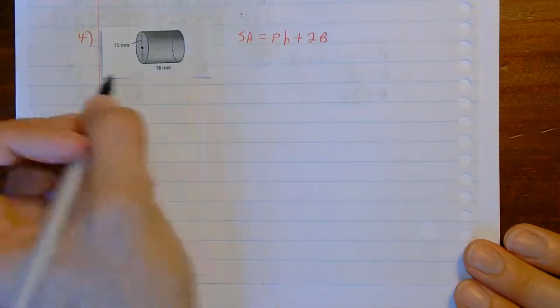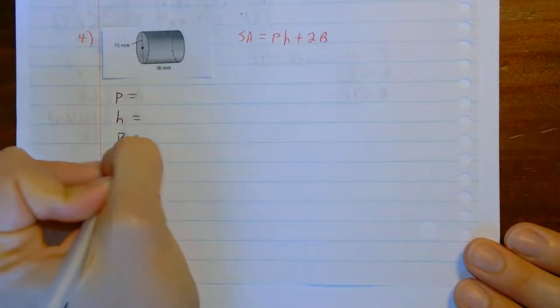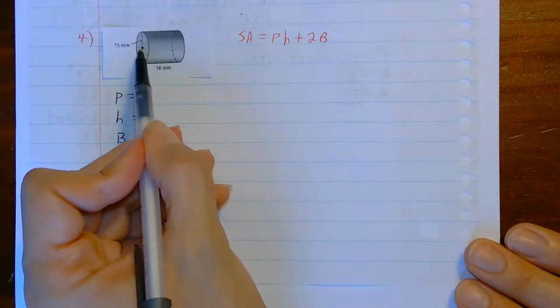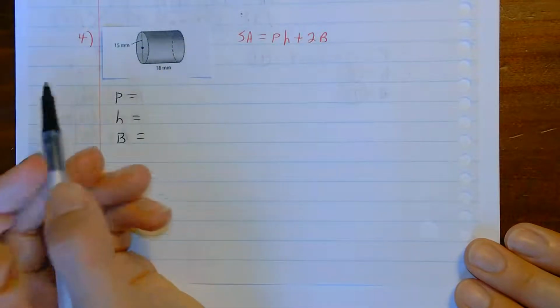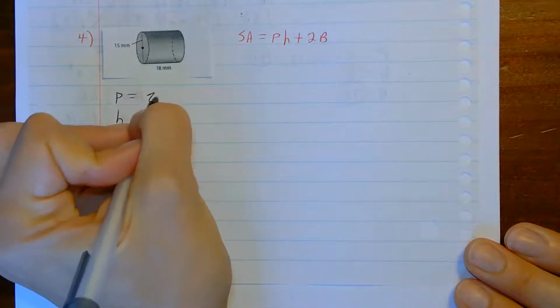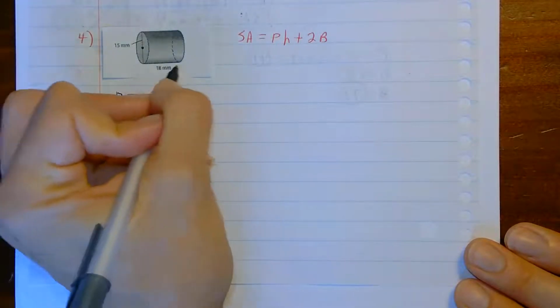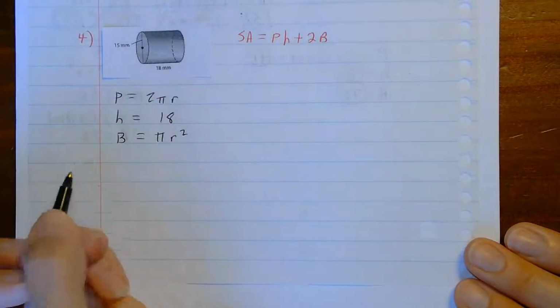The only thing you have to do is when you list your P, H, and B, you've got to think about the bases as being circles. These aren't really polygons, but the circles that you have are congruent and parallel, and they're not rectangles. So the perimeter, you're going to be using 2 pi r for that. The height of the object is still 18. That's how tall it would be if you stood it on its base. And the area of the base, you're going to be using pi r squared.